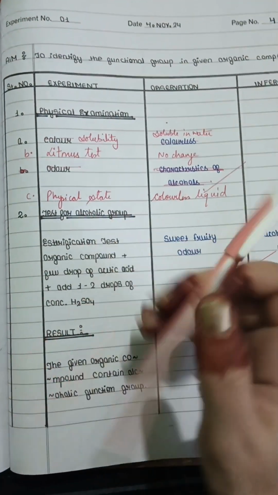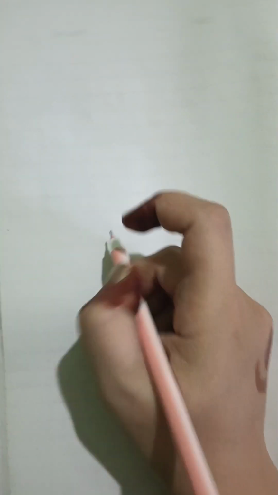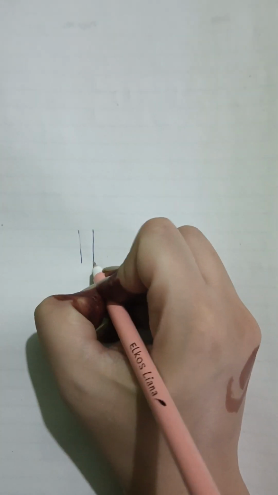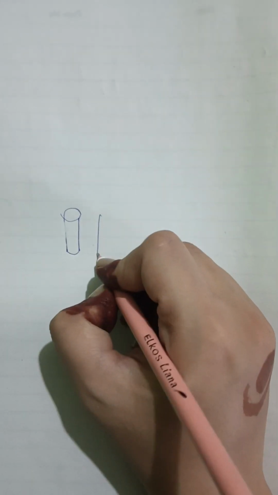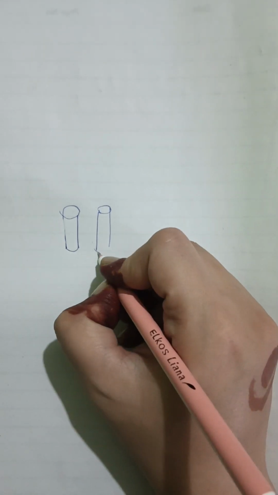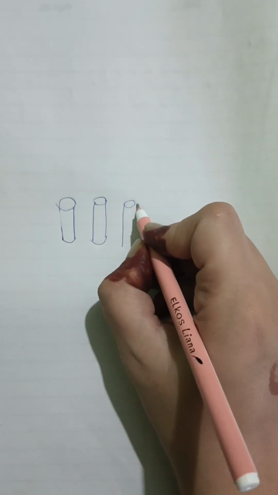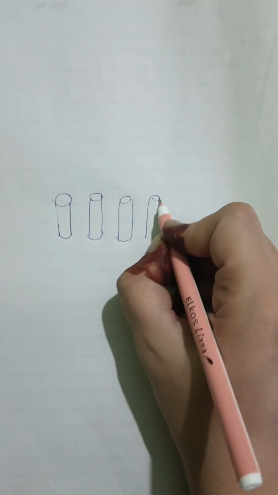See, when you get an organic sample, let's say you have been given four organic samples. These are the most common four organic samples which come in your exam. These are your test tubes.